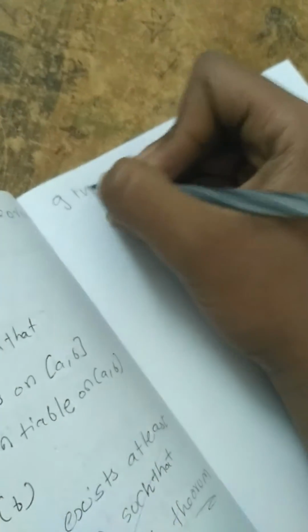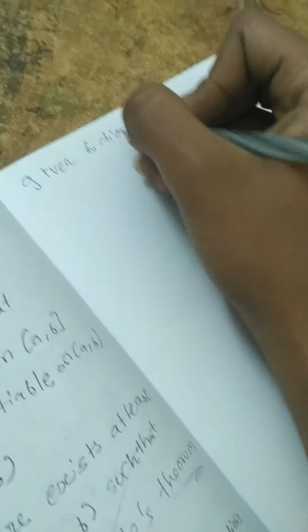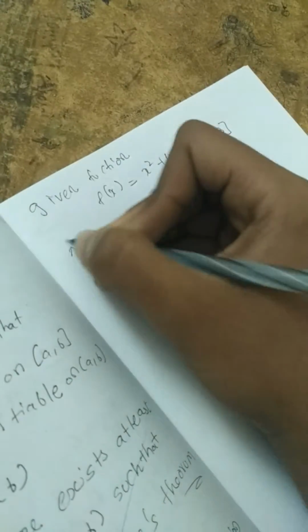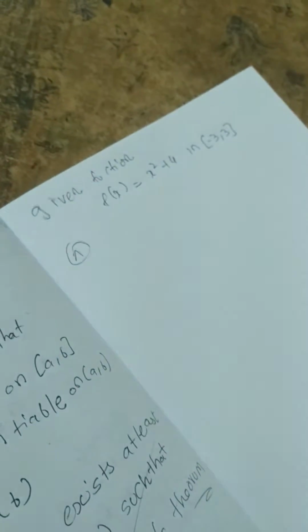Given the function f of x is equal to x squared plus 4 in [-3, 3], we have to verify Rolle's theorem.